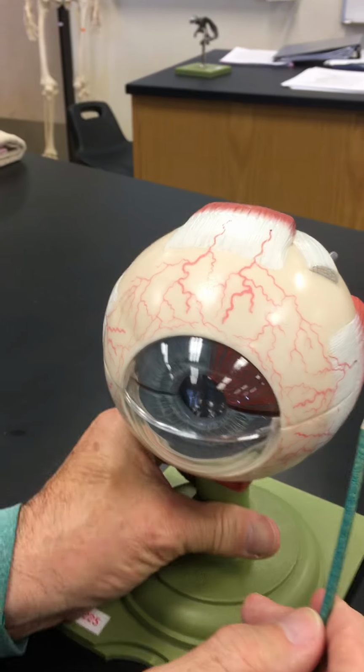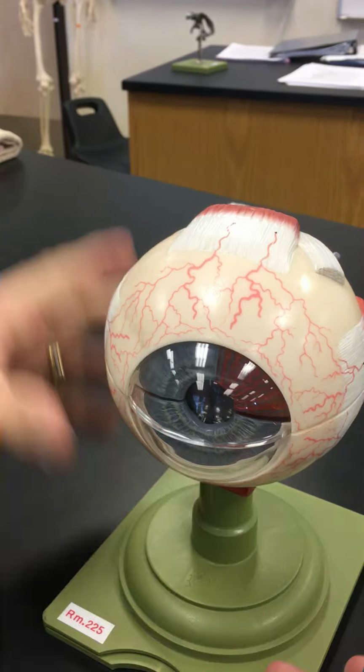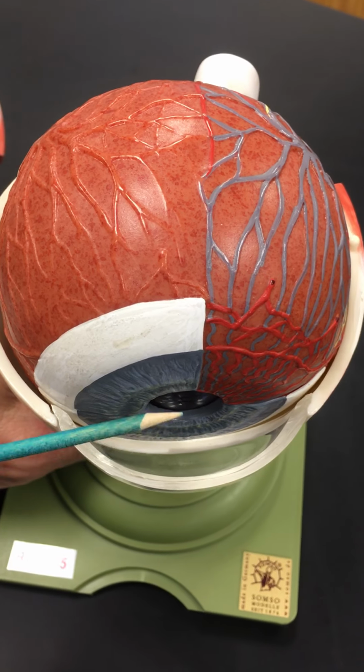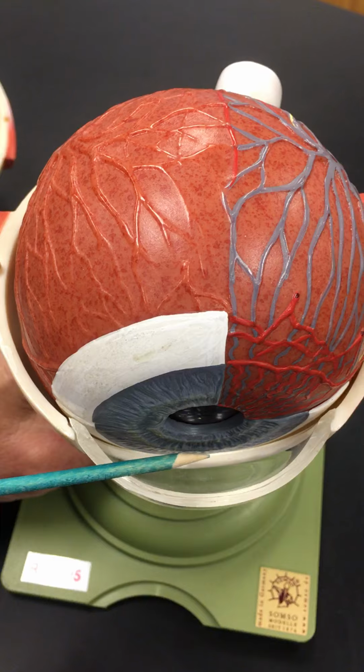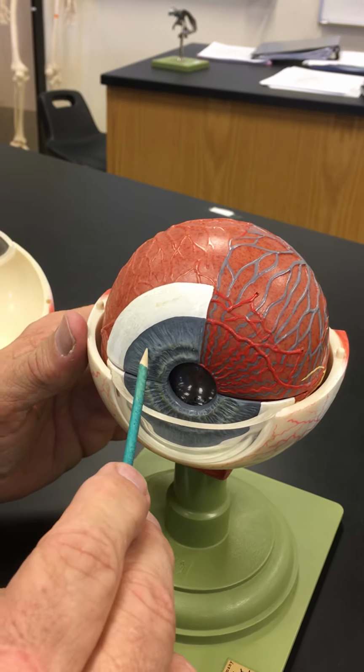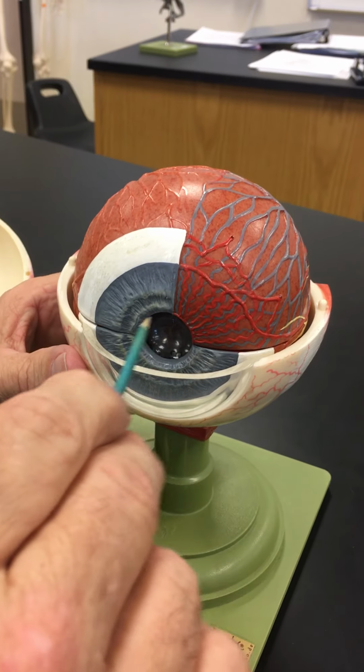So we take this, and if we open it up, such, now we can see inside here, and this part right inside the cornea is the anterior chamber of the anterior cavity, which again is filled with aqueous humor. The colored portion of the eye is the iris, right? The opening here would be the pupil.